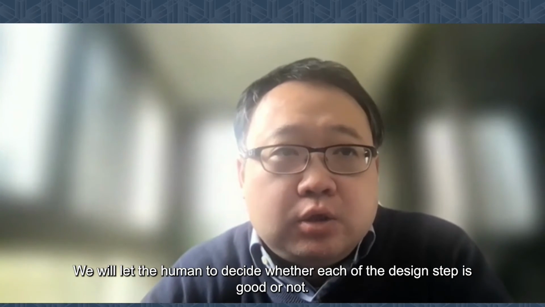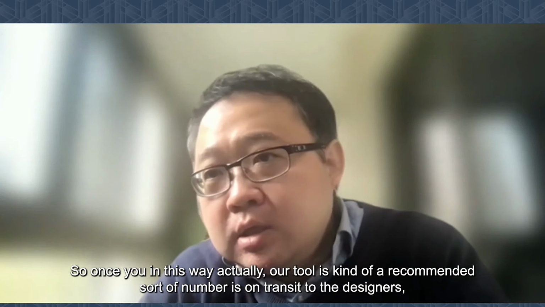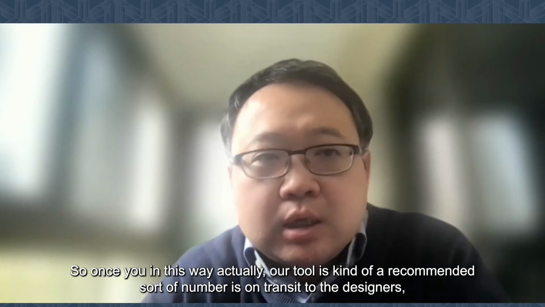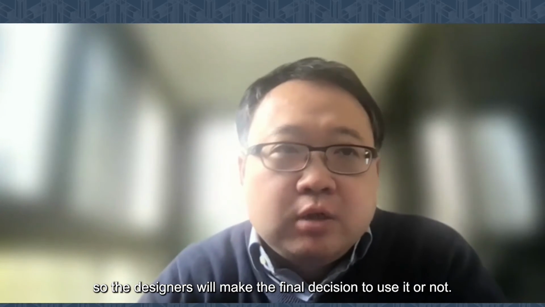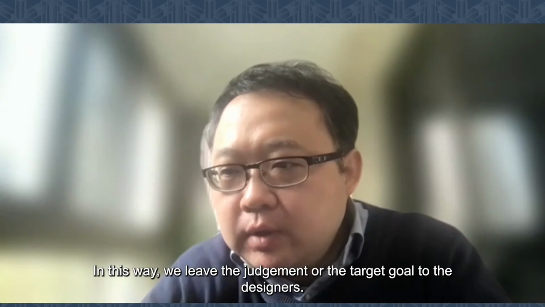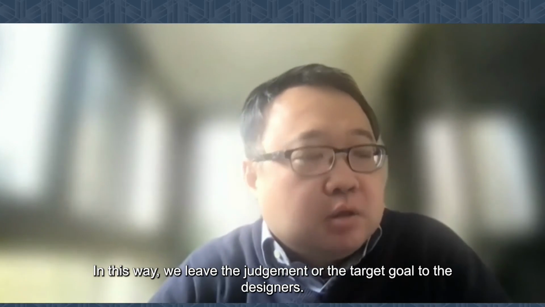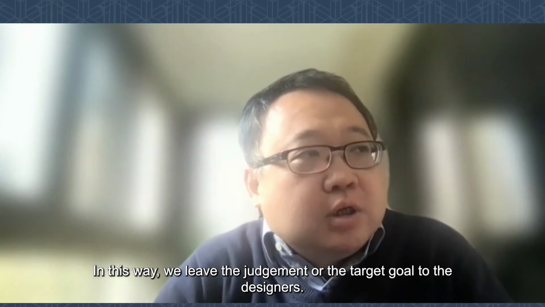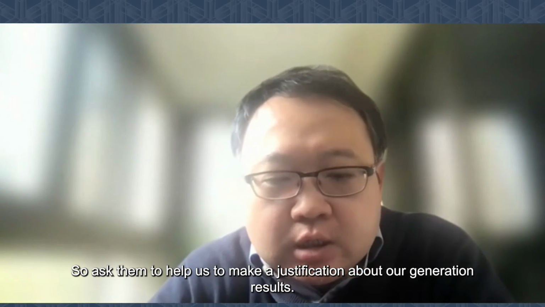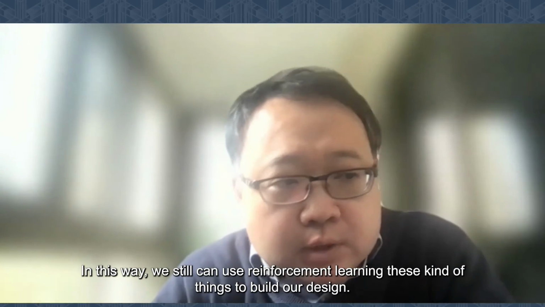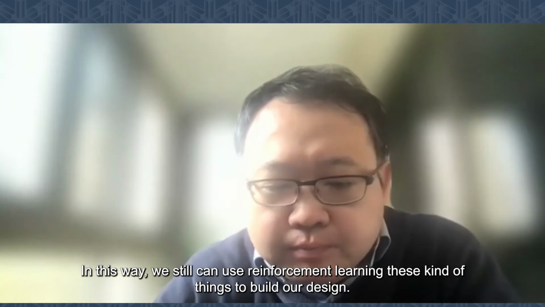So we will let the human decide whether each design step is good or not. In this way, our tool recommends certain design choices to the designers, and the designers make the final decision to use it or not. So we leave the judgment, the target goal, to the designers, and ask them to help us justify our generation results. In this way, we can still use reinforcement learning to build our design.